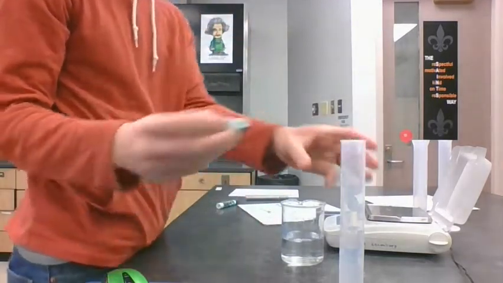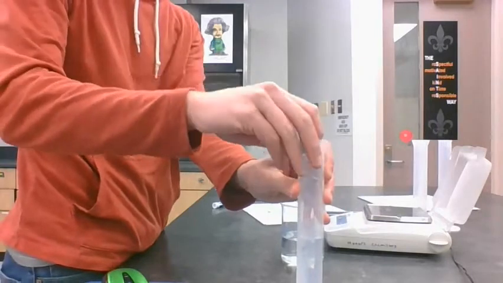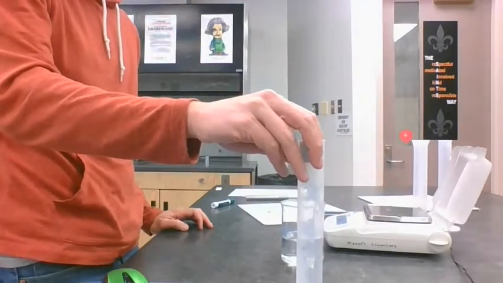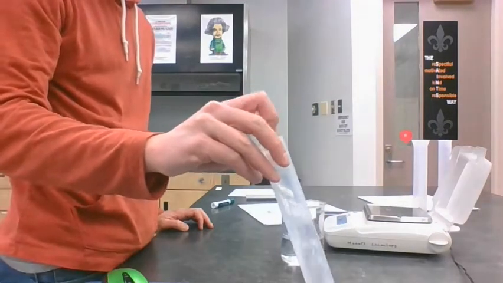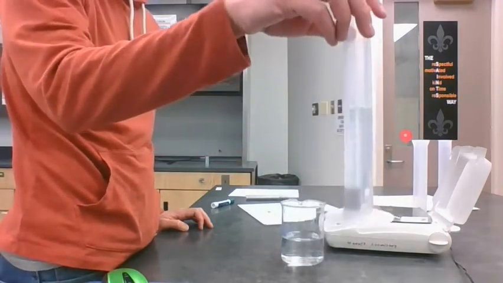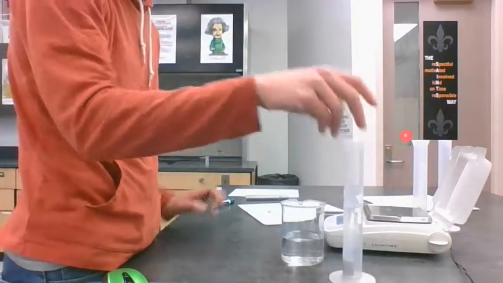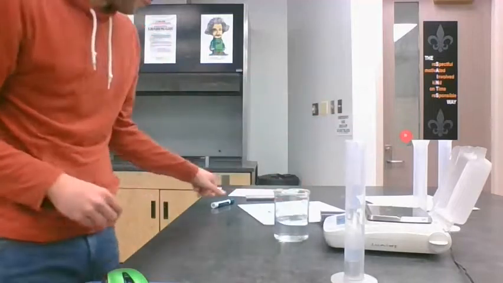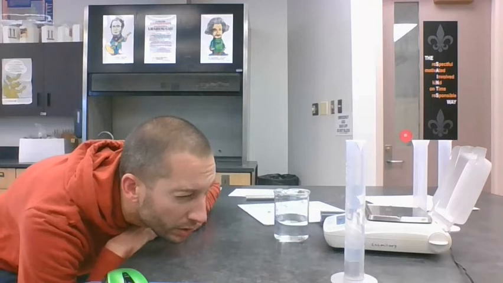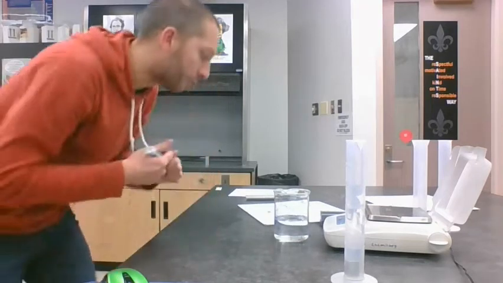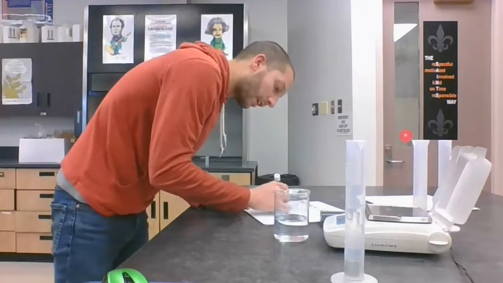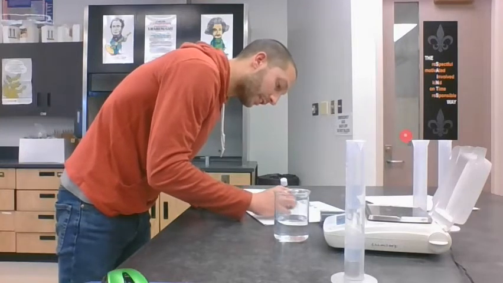Okay, and then when I drop this cylinder in the graduated cylinder, it's there on the bottom, and I made that water level go up. So if it was 60, it went up to looks like 64.2 milliliters.